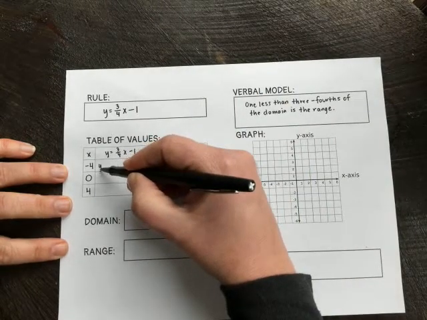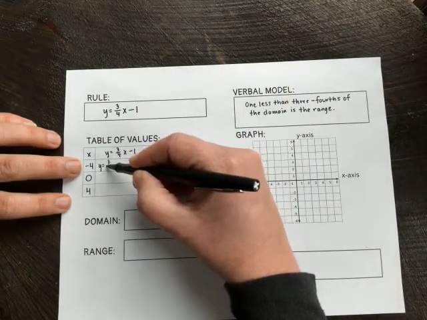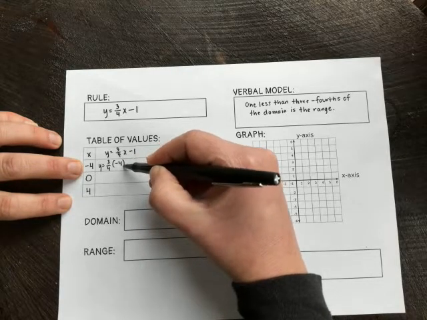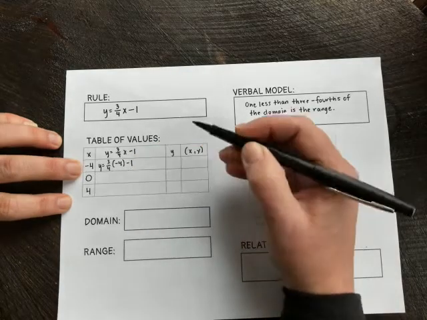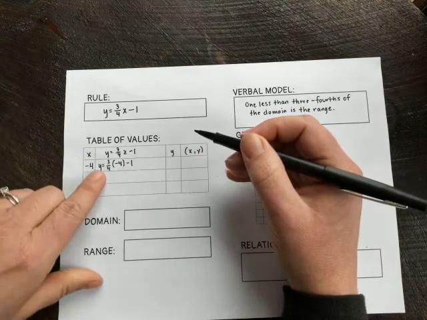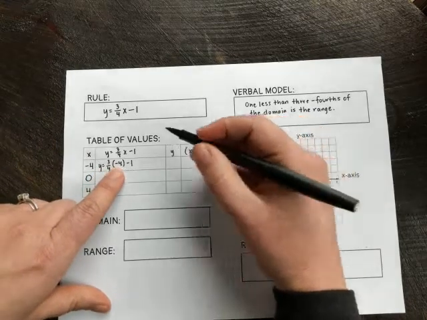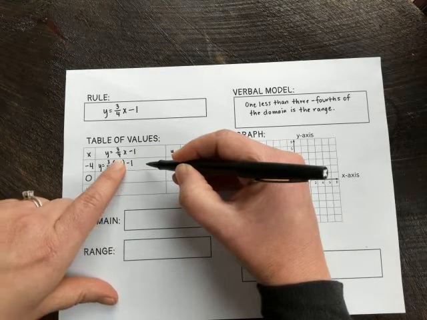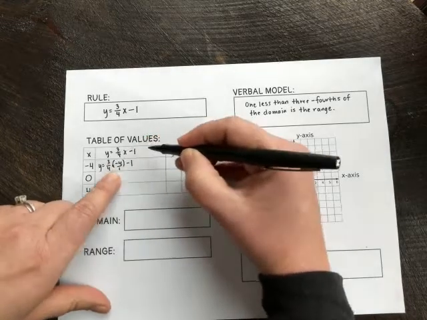So I'm going to insert, or what we call substitute, the x value into the equation, and I am going to simplify for y. So 3/4 of -4, I'm going to set -4 up as a fraction where I can multiply.